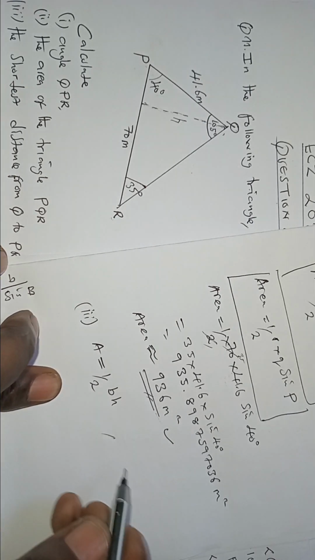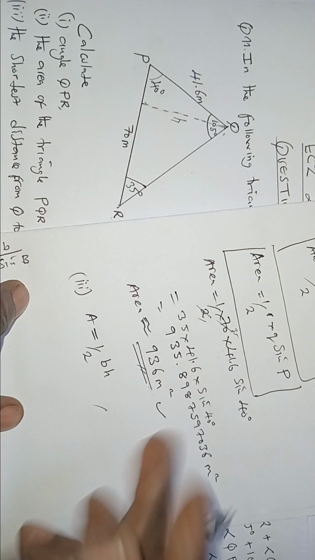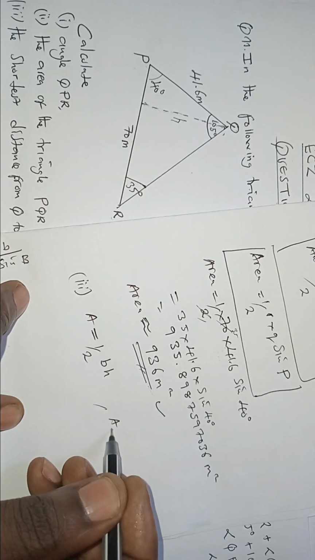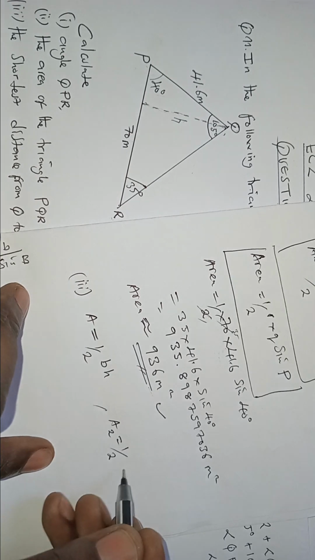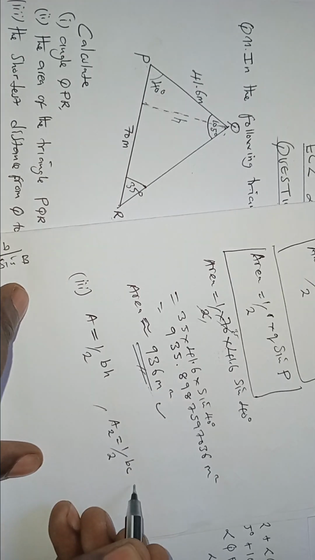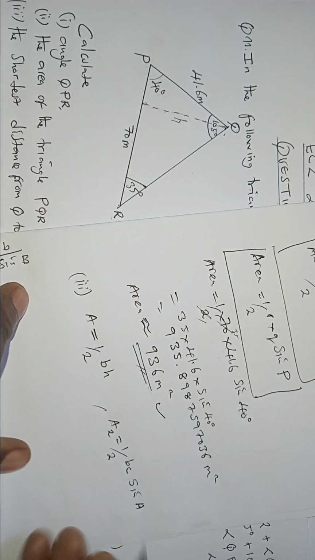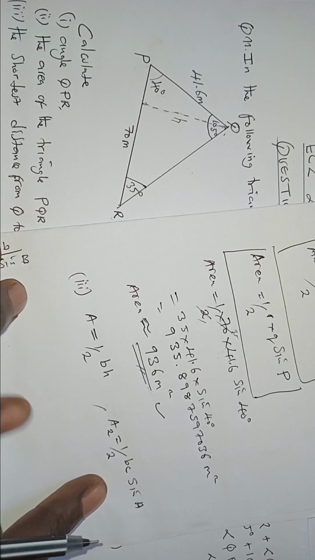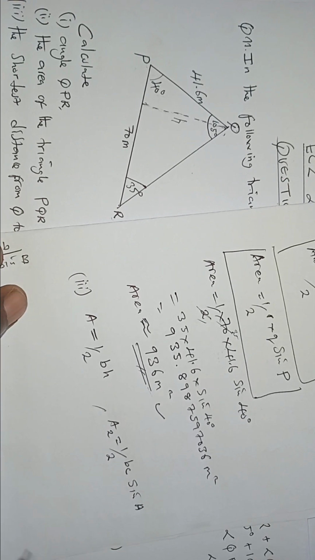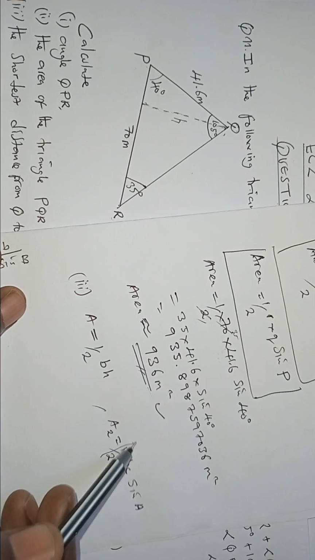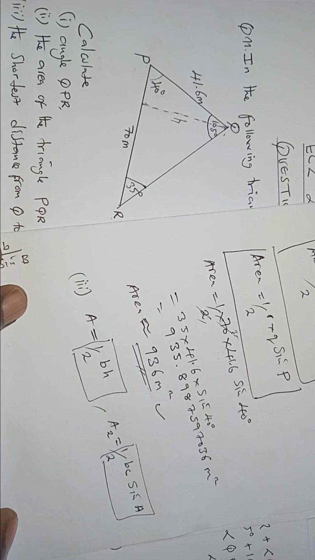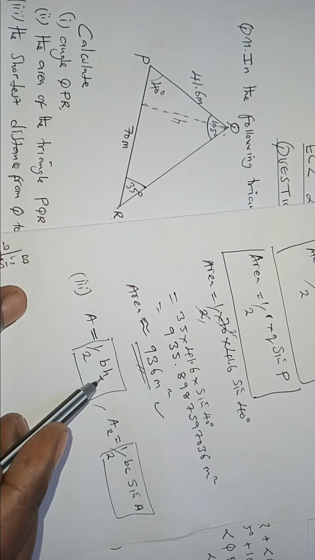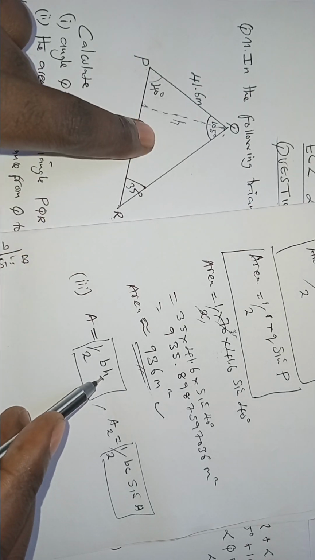And we also have another formula which was used on top, where we say area 2 is equal to 1/2 BC sine A. So this is for the non-right-angled triangle. So we can simply equate these two parts, area 2 equal to area 1. And then we shall be able to get the value of h, which is going to be the shortest distance.